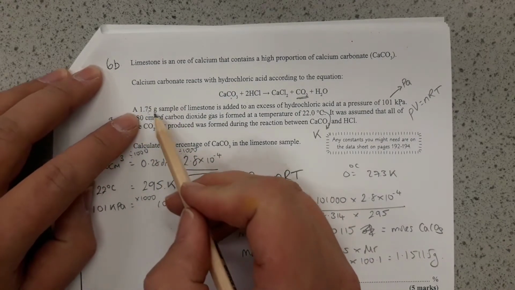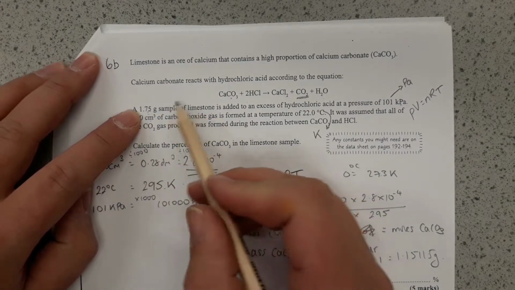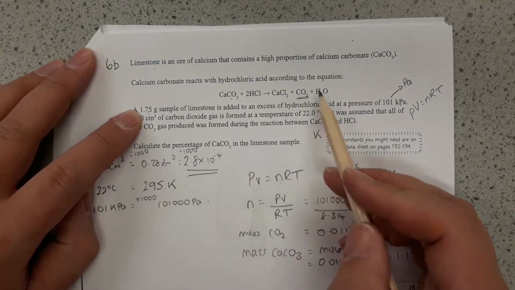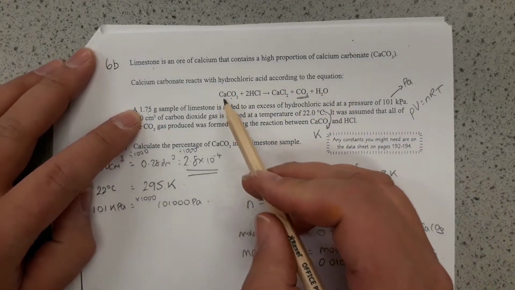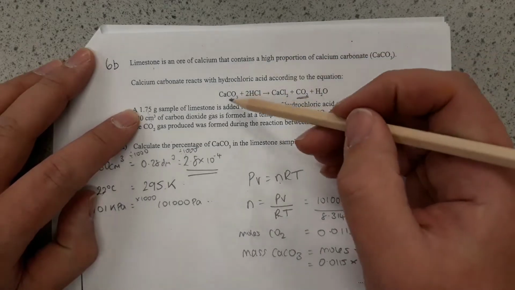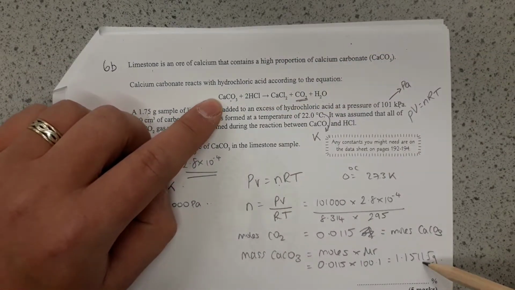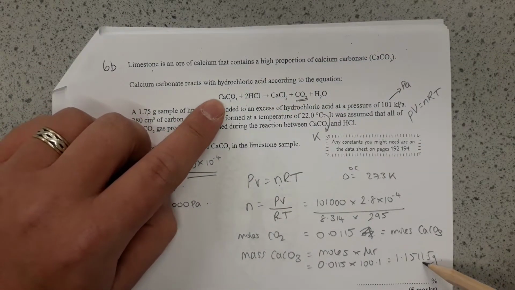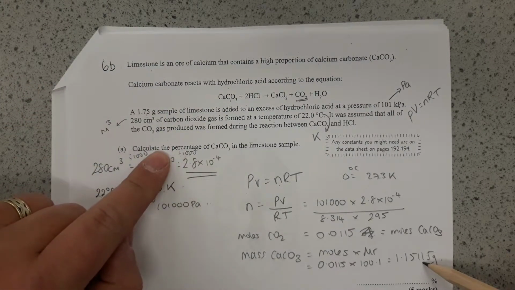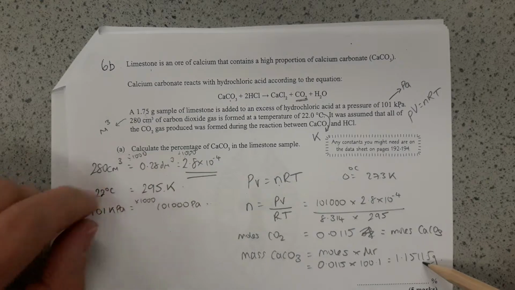Remember, this mass, the 1.75, was the mass of the limestone. We have now worked out, using the reacting ratios, to use the proper term, the stoichiometry present in this equation, that there was this amount of calcium carbonate present in the limestone. And the question is asking to work out the percentage present in the limestone.